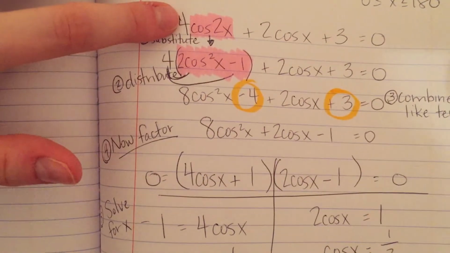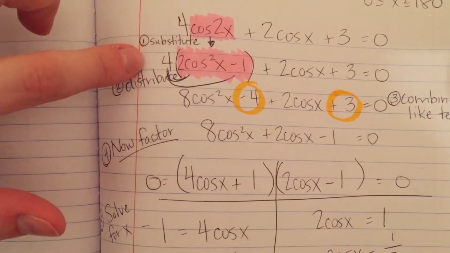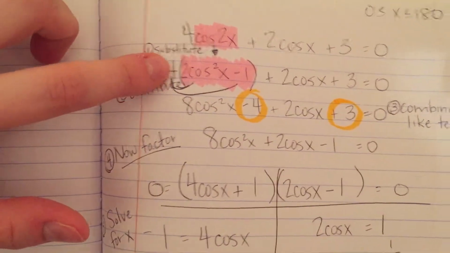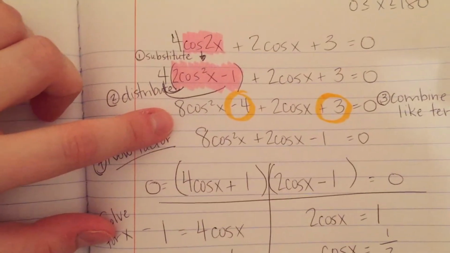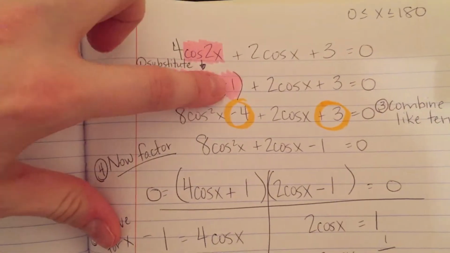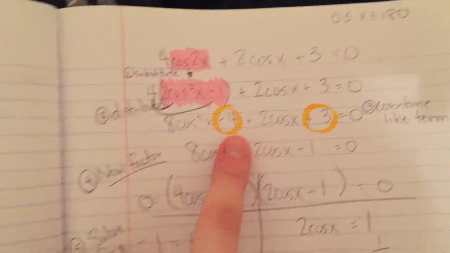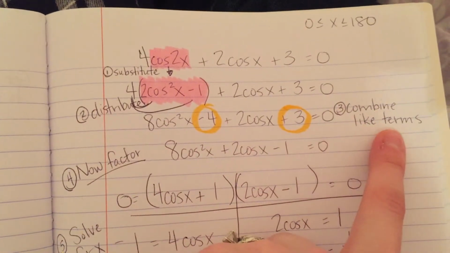So I don't want to drop the 4, right, out in front. So I'm going to distribute that 4. So 4 times 2 cosine squared x gives you 8 cosine squared x. And then the 4 times minus 1 is this minus 4. And then you still have everything else left.